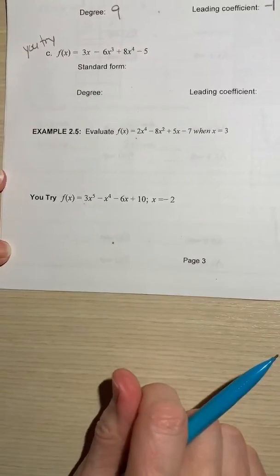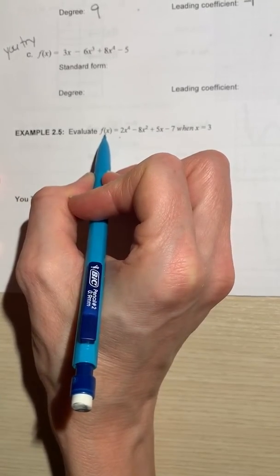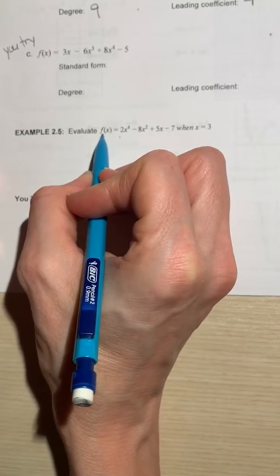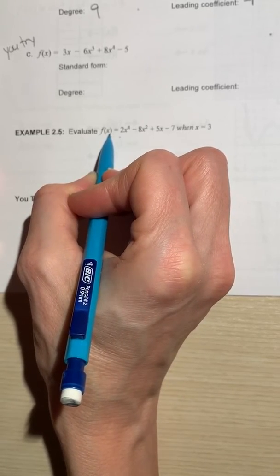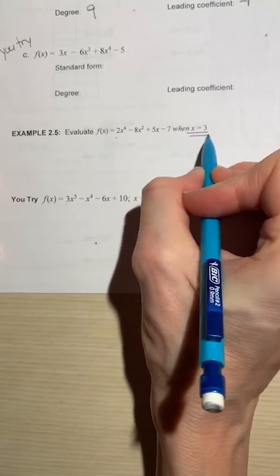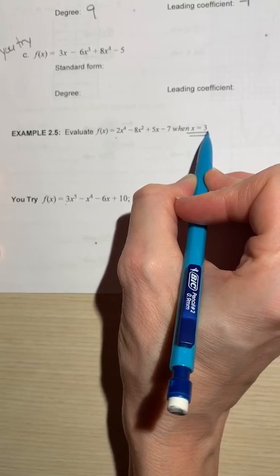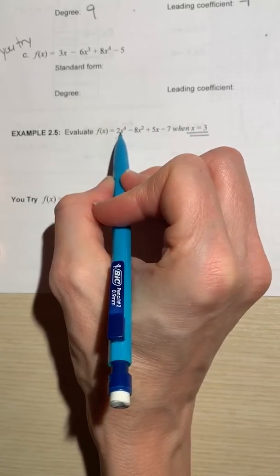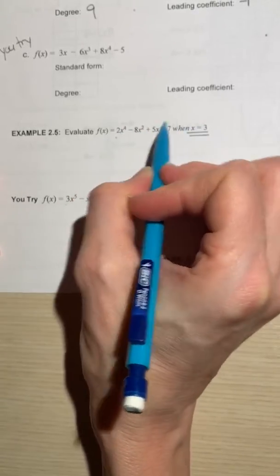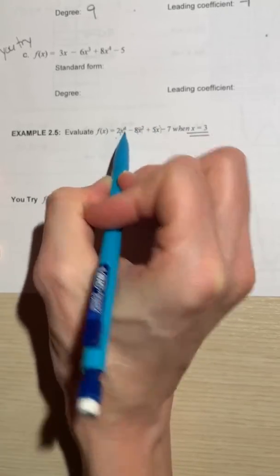Okay, we'll do one more here. So this says evaluate. That's kind of like solve. We're going to get an answer where we have f of x equaling a number. What they want us to do is to replace x with 3. So wherever there's an x here, I'm going to substitute in a 3.